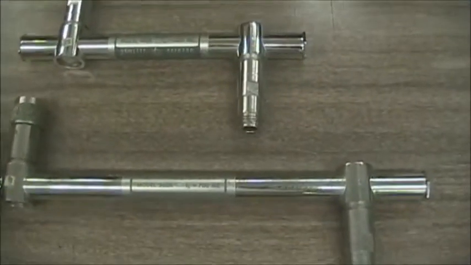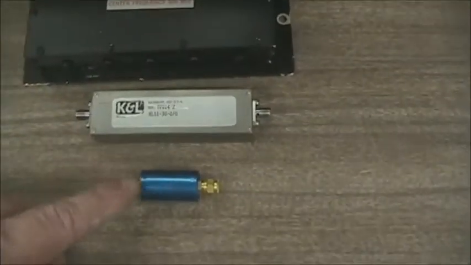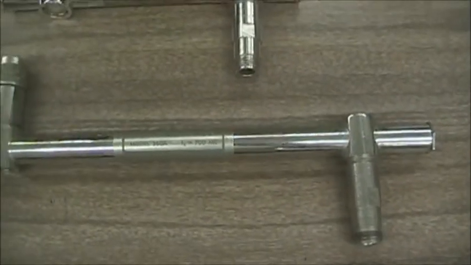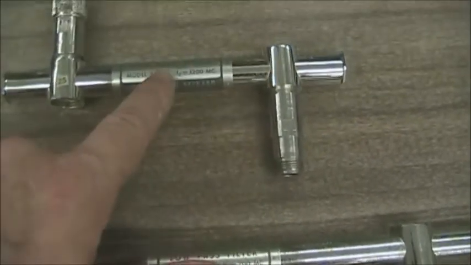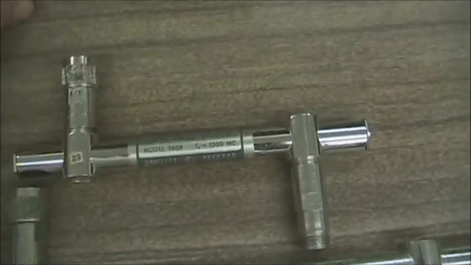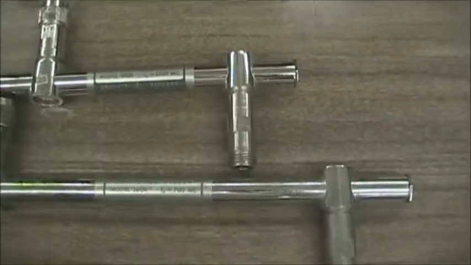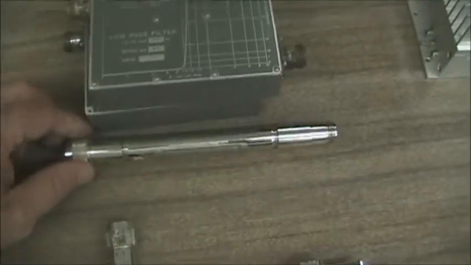Here's a couple other filters. These all over here have SMA connectors, the small ones. Sometimes it's gold, but the small SMA type connector. Here we have some type N filters. This is a 700 megahertz low pass filter, 1200 megahertz low pass filter, and a 4100 megacycle or 4.1 gigahertz filter. Notice the lengths, lower frequency and then higher frequency.